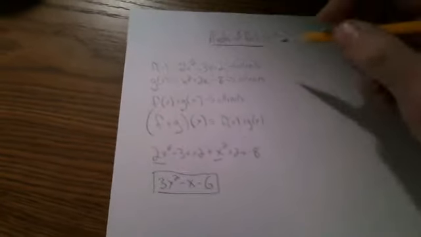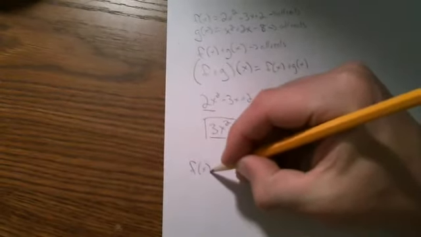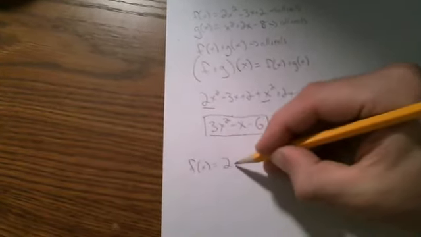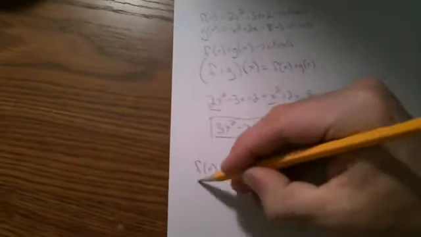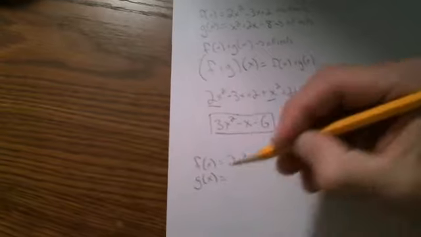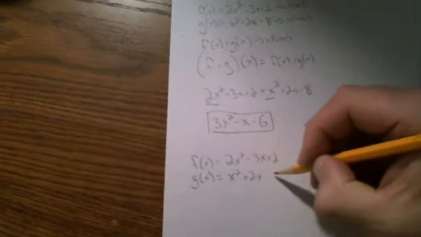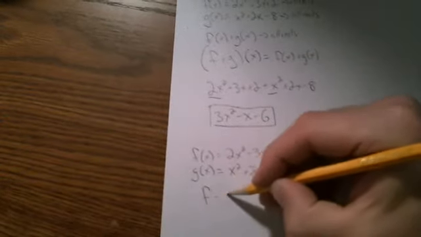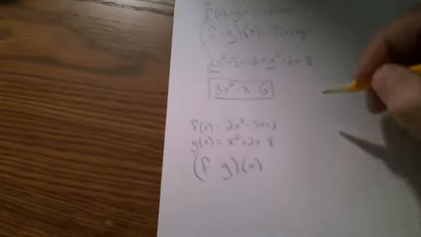Just be careful when you're subtracting. Let's say we have f of x is the same function, 2x squared minus 3x plus 2. Let's call g of x the same function, x squared plus 2x minus 8. What is f minus g of x?